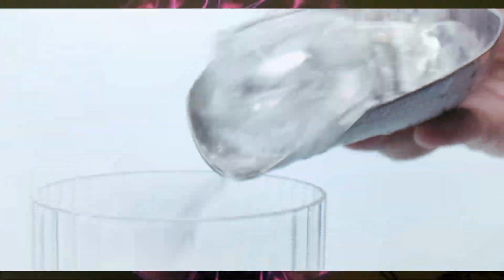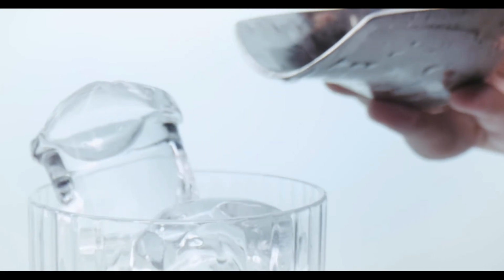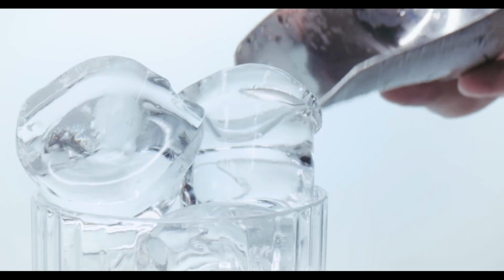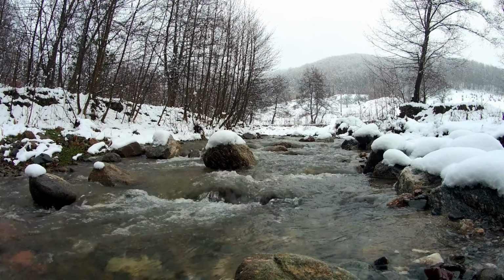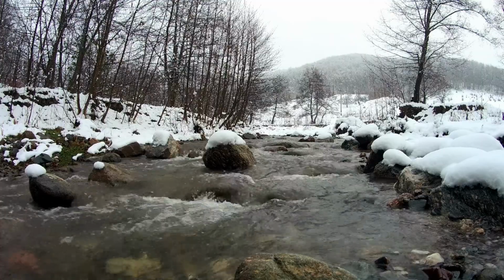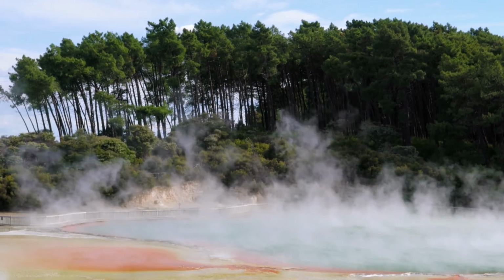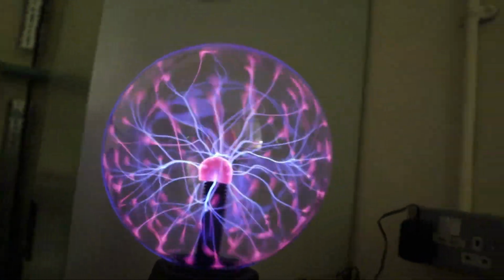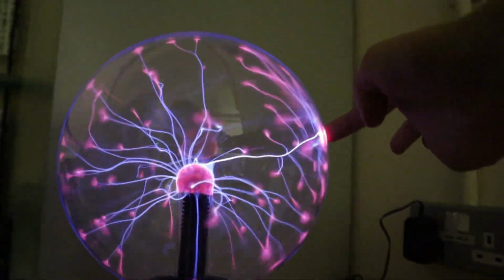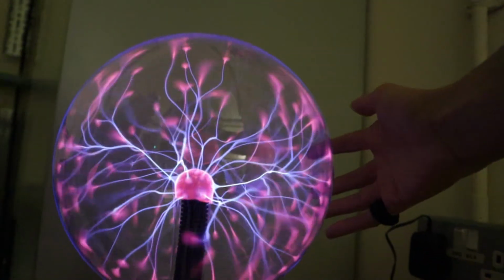Let's take a cube of ice. Now, if we heat up a cube of ice, we're also giving it a bit of extra energy. And when we give the cube of ice that energy in form of heat, we get water. And if we put a little bit more energy, we get steam. But what happens if we put a little bit more energy? Well, when you add even more energy to a gas, you get a plasma.